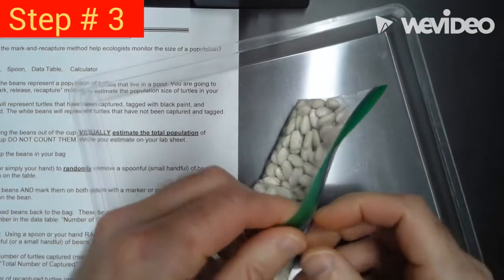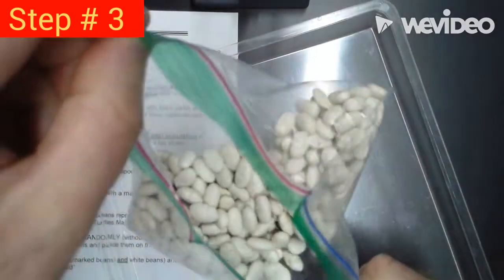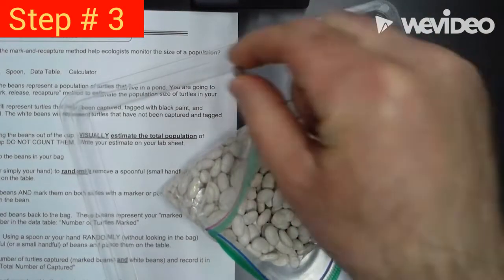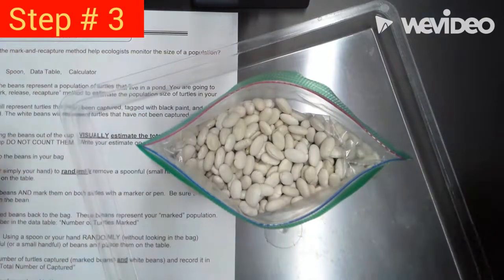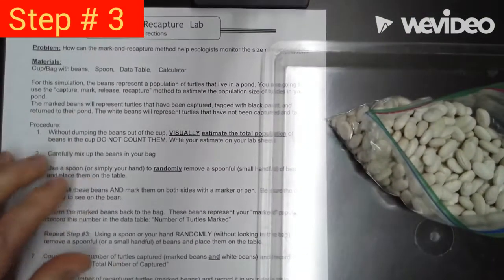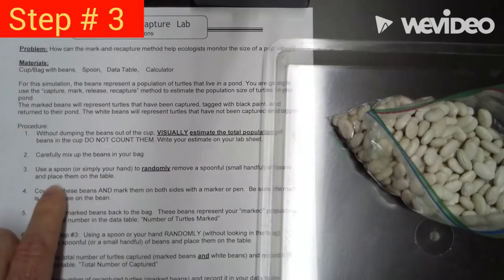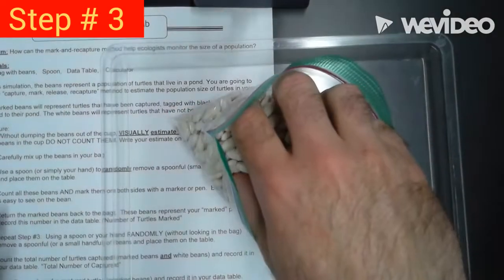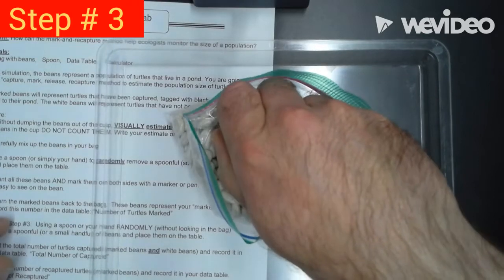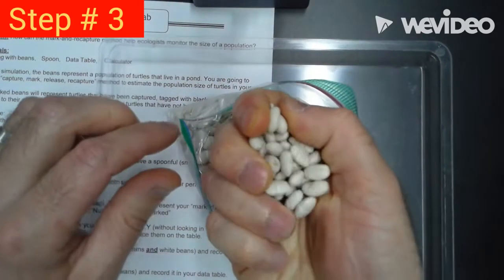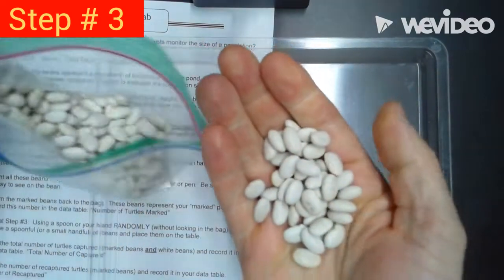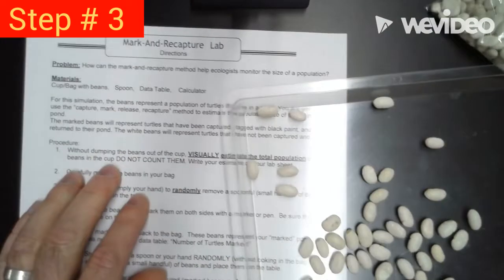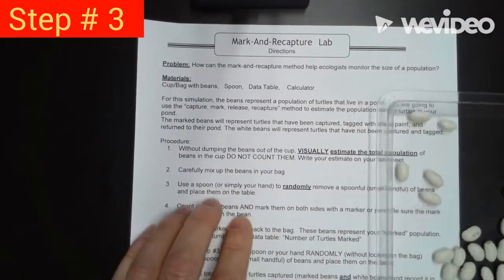So what I'm going to do is leave them in the bag. You get some weird beans in there, like this little guy here. You can take those out. Okay. Now, the directions say to grab a small handful of beans and put them on the table. Let's do that. Don't try to grab any particular ones, just reach in there and grab a small handful. This, to me, is a small handful. Now, that was step 3.